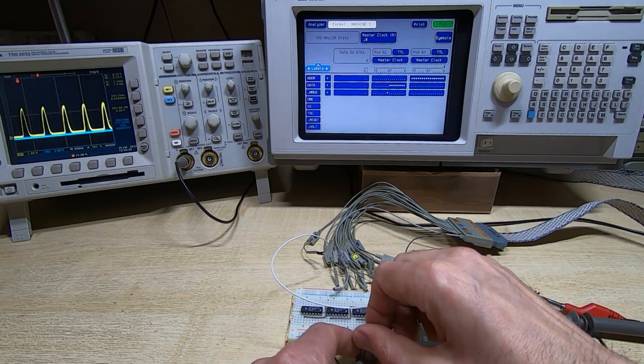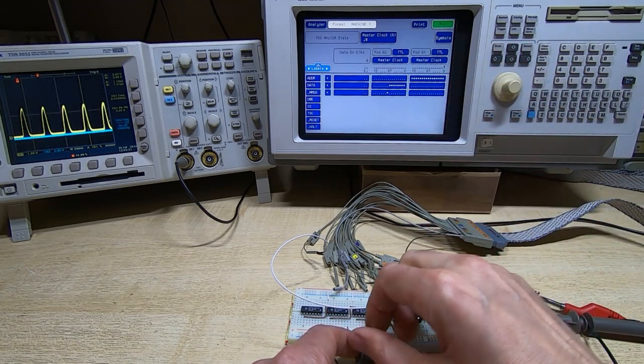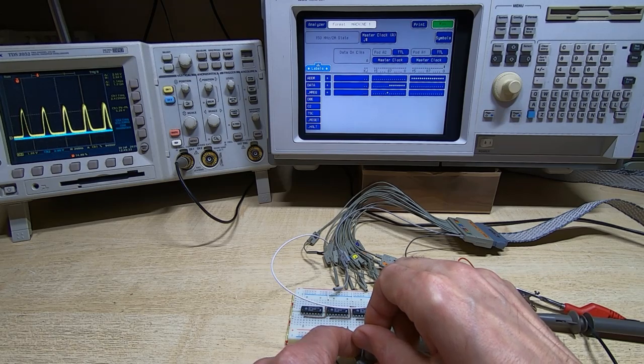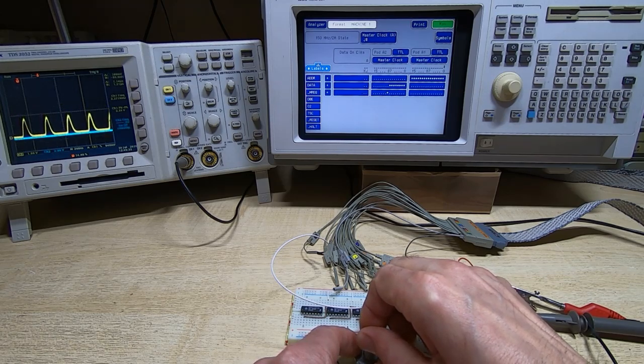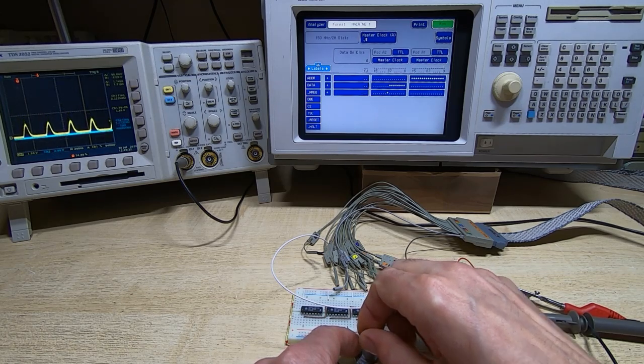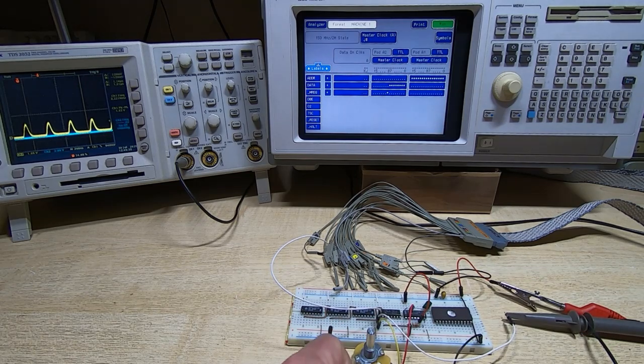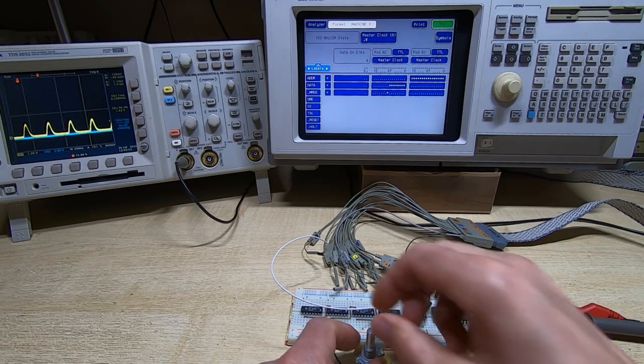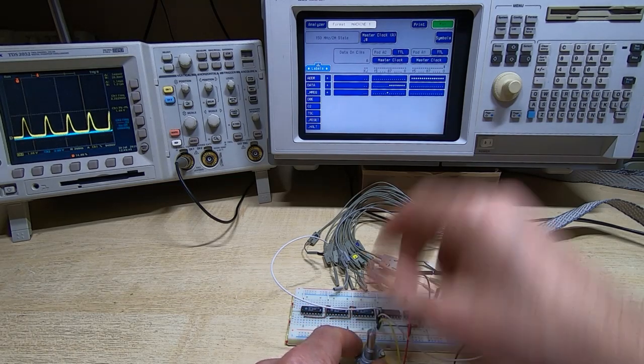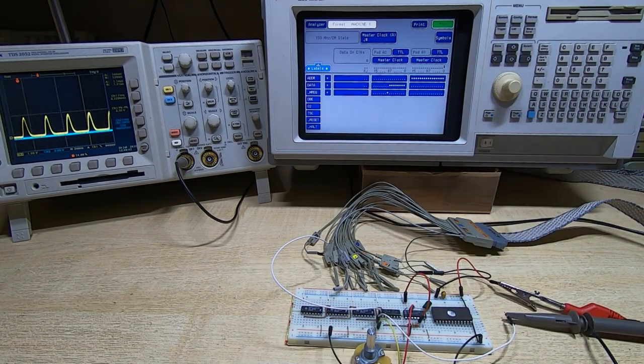I'll start to turn it down, and if you keep an eye on the analyzer, you'll see that arrow will eventually disappear. So it's now disappeared. If you look at the scope, you'll see the signal amplitude is much lower. If I turn the pot back up, you'll see that the arrows have reappeared on the analyzer. So I'll zoom you into the analyzer screen so you can see it better, and I'll repeat that test.